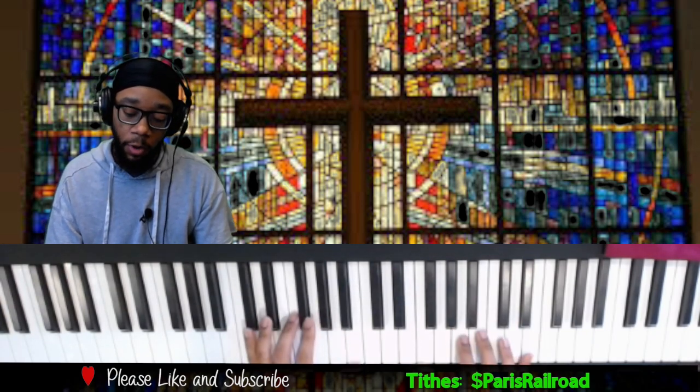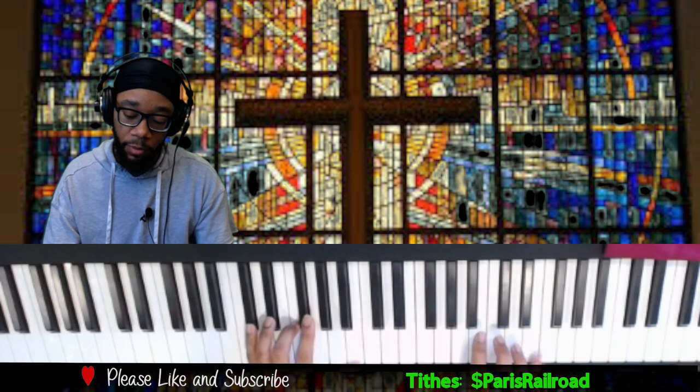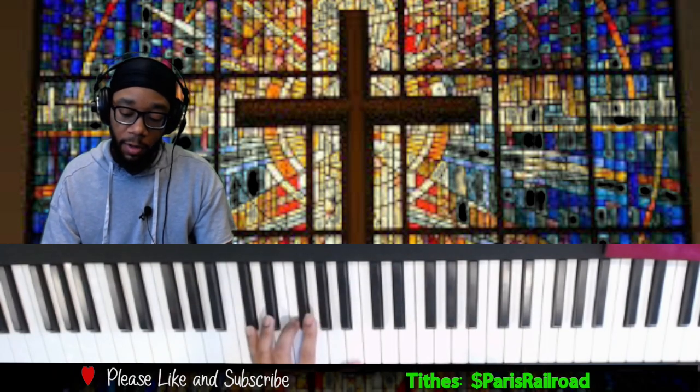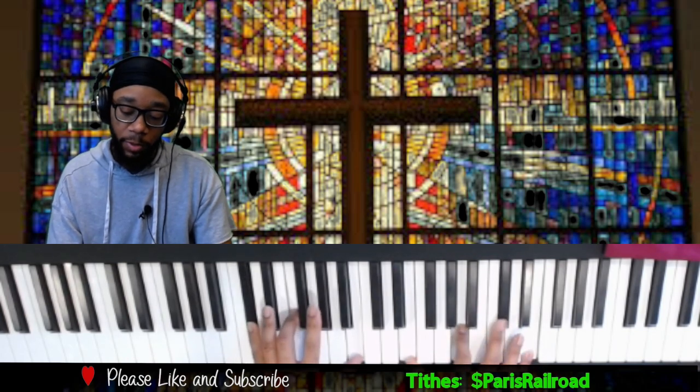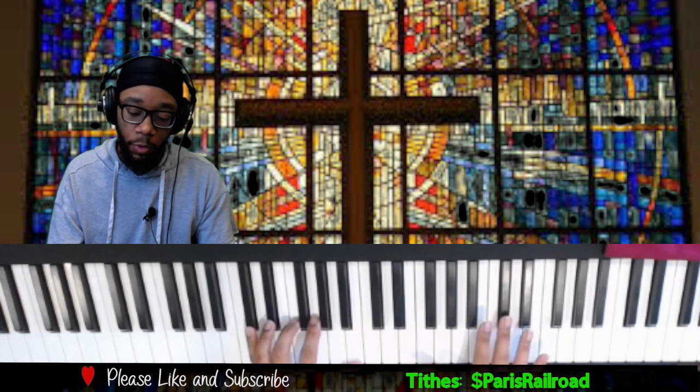So C sharp augmented 7, sharp 9. This is the sharp 9 right here, and up here too. And actually, you can play it like that or that. Just different variations. That's just keeping the 1 in there.